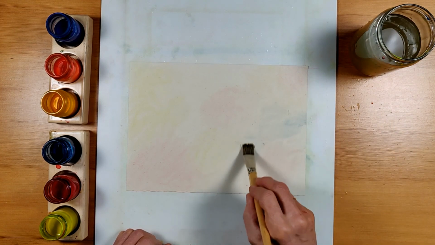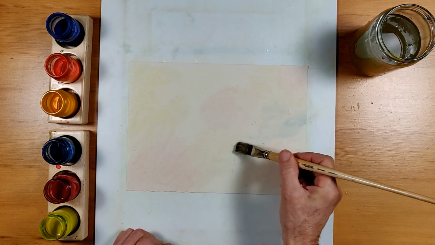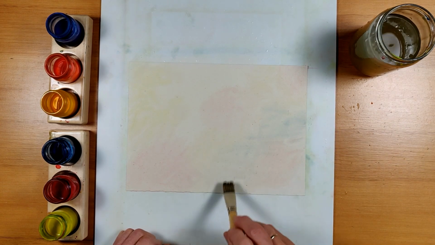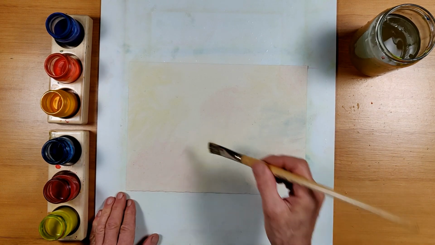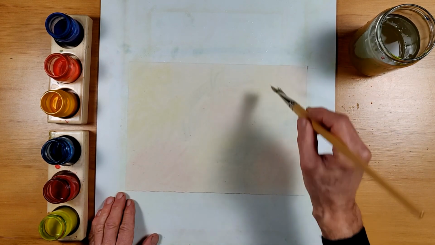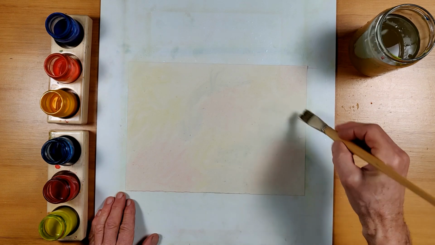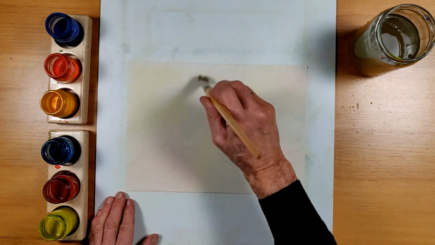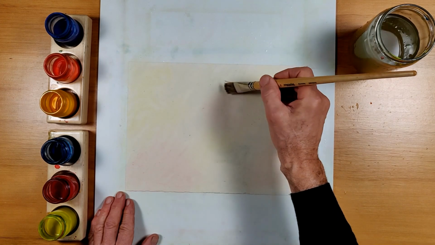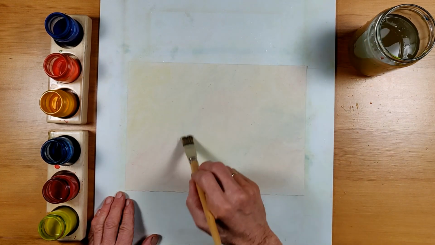Some bluish. As the basic colors for the water lilies.